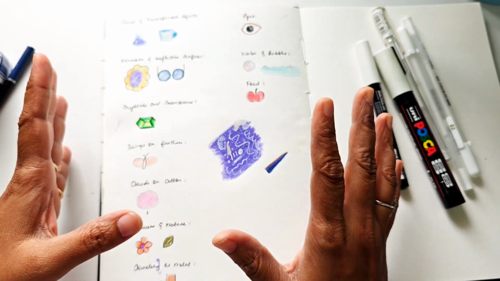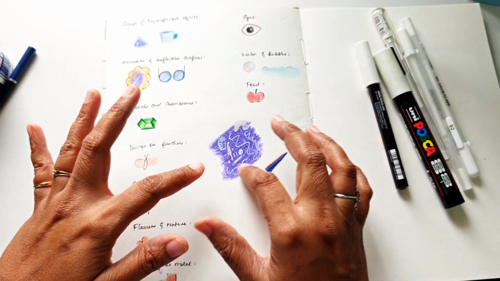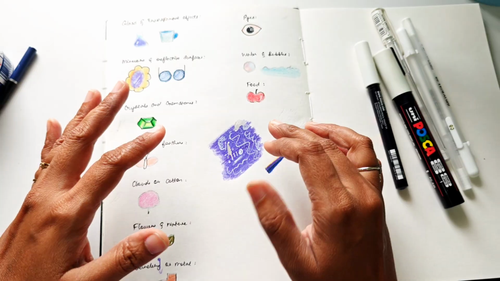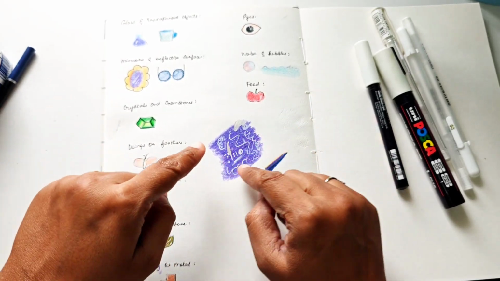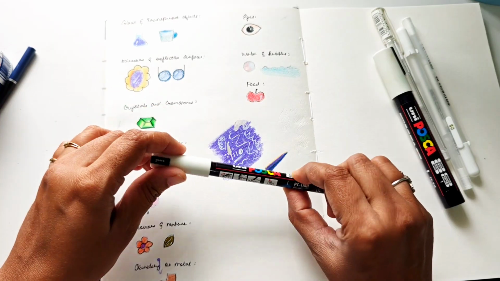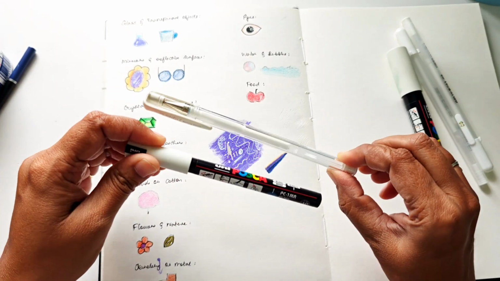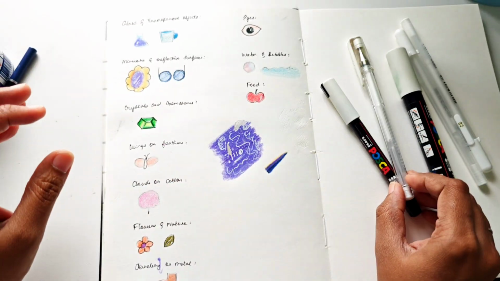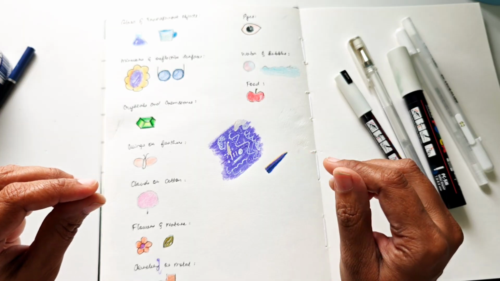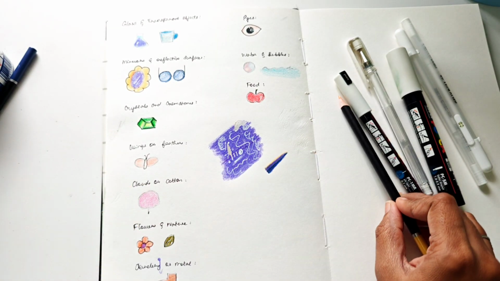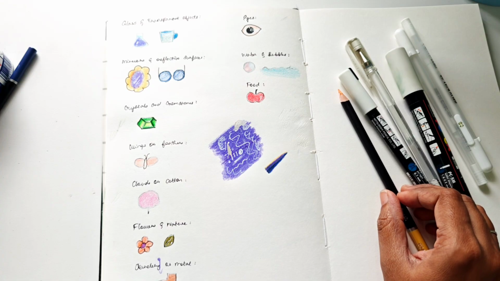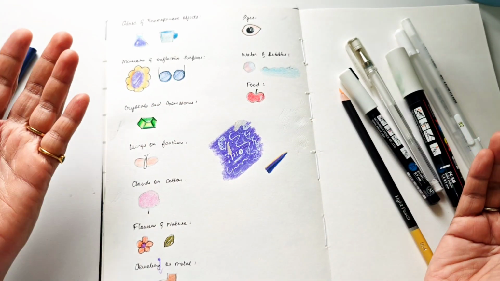These three are holy grail white pencils which you can use on any illustration. It will look more vivid, but it won't be as opaque as your Posca pen or Uniball Signo pen. It will be like using a color pencil on top of another color pencil. It will be more transparent.